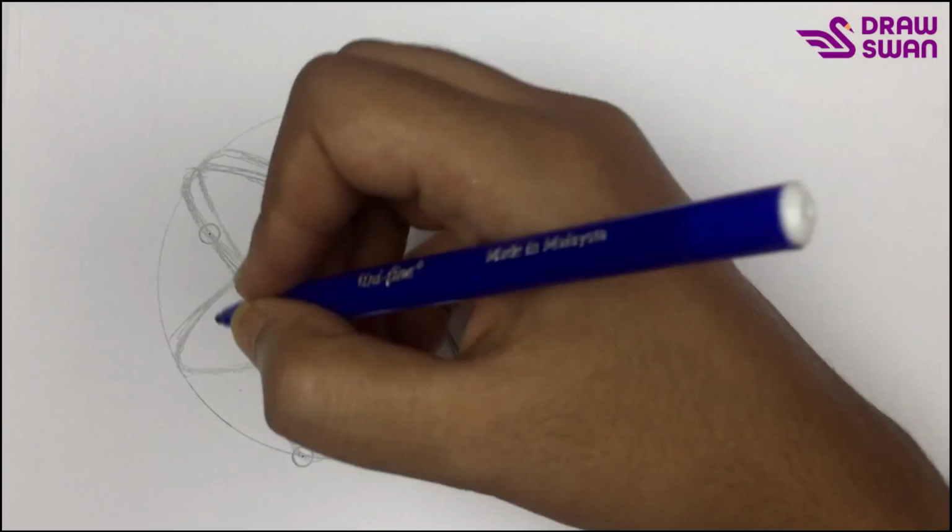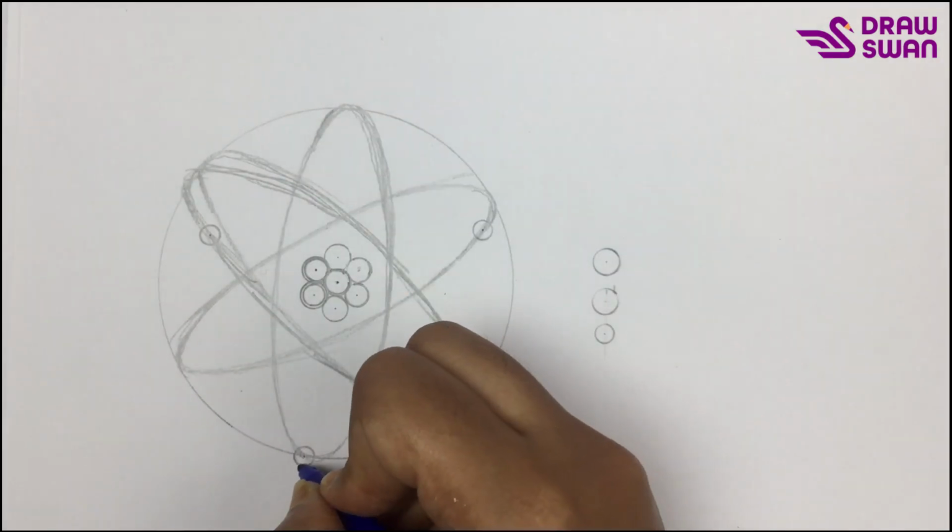Okay, and I'm using my blue pen to do the outline.